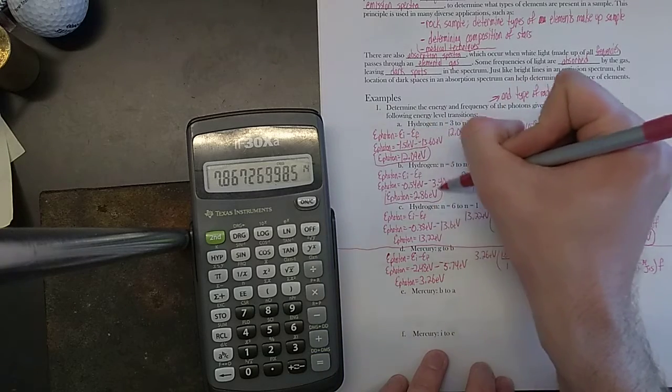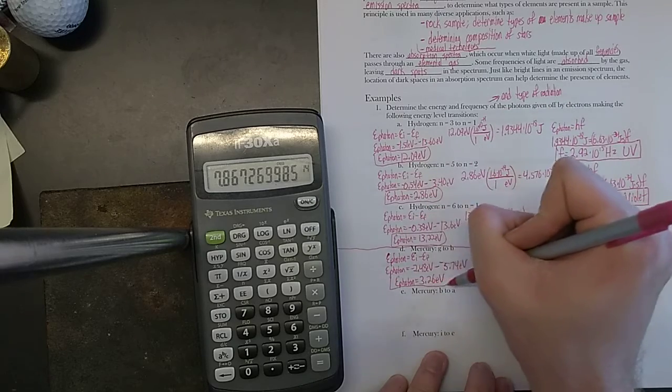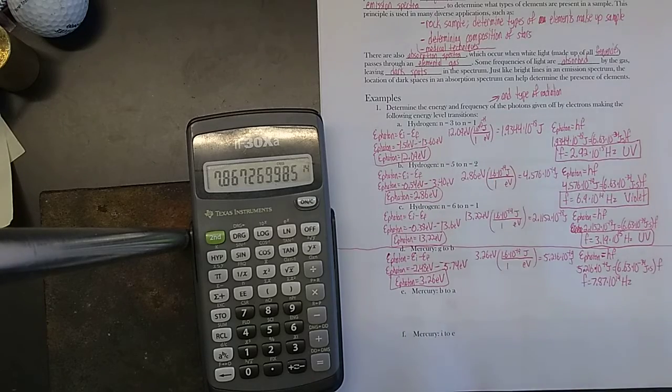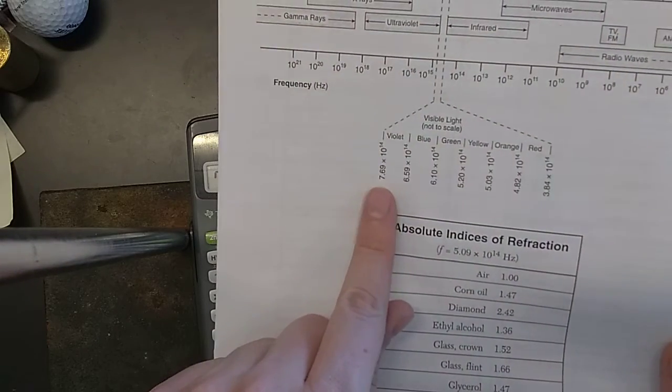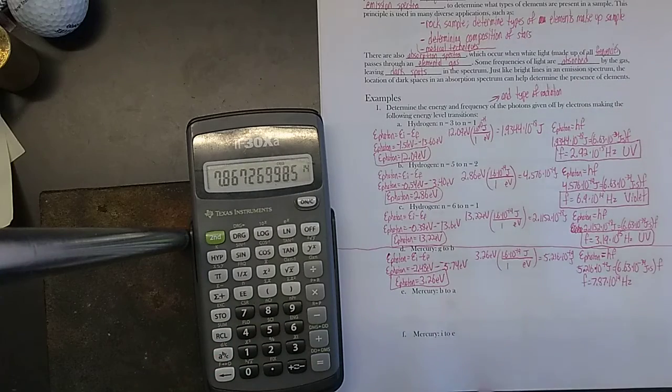Should probably circle these energies since that's the other thing we're looking for. Okay, 7.87 times 10 to the 14th. Just outside the upper bound for violet, so this must be ultraviolet light.